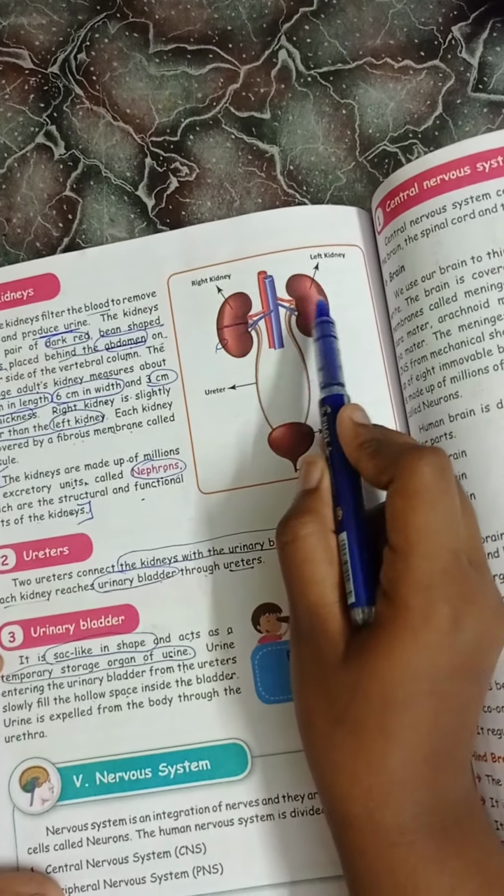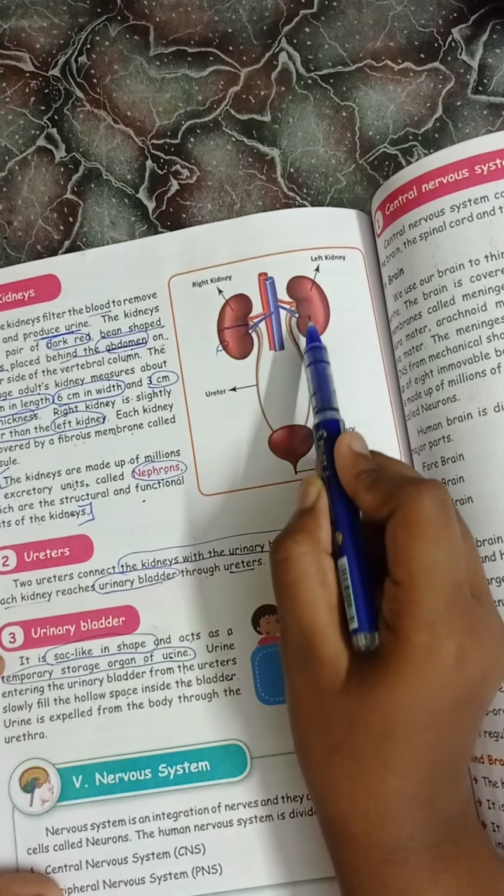Each kidney produces urine. The urine passes through the ureter.